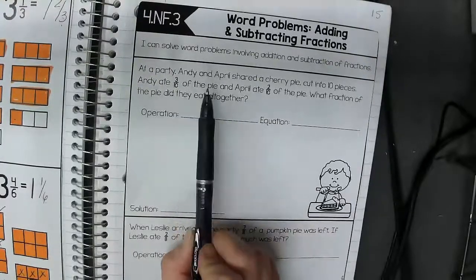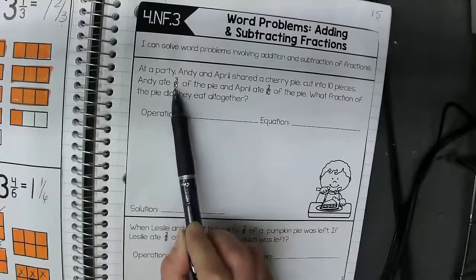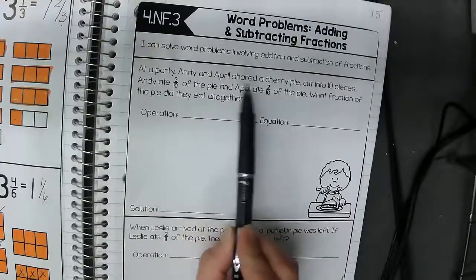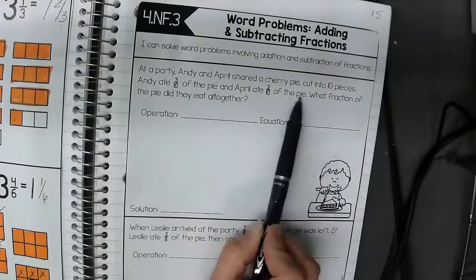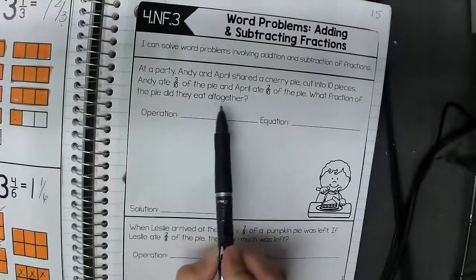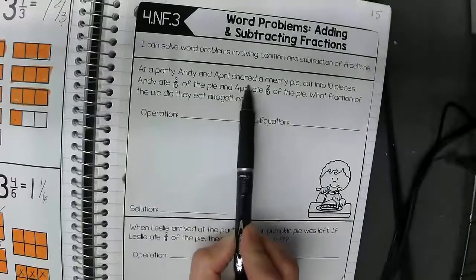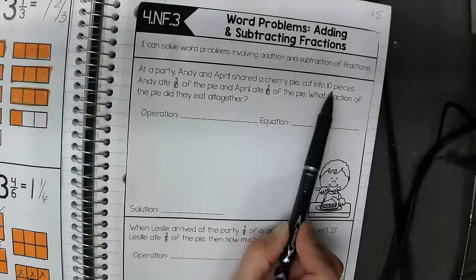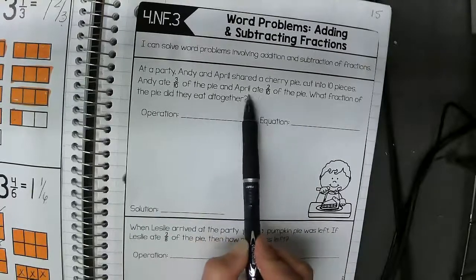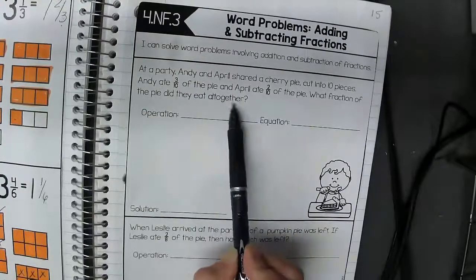So the first thing you need to do when we work with a word problem is read the story. A lot of times if you read the story or the problem out loud and you skip the numbers, it's easier for you to figure out what's happening in the story, all right? Because it's a narrative, it's a little fiction story. So at a party, Andy and April shared a cherry pie cut into pieces. Andy ate blank of the pie, and April ate blank of the pie. What fraction of the pie did they eat all together?